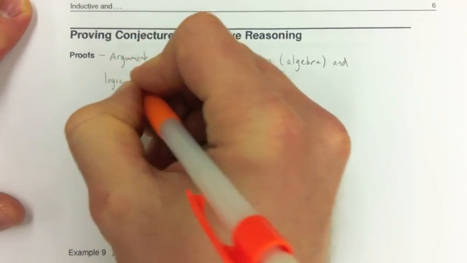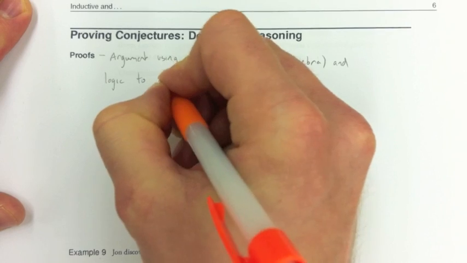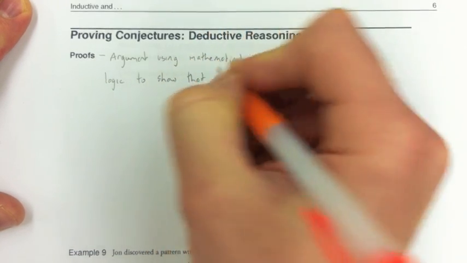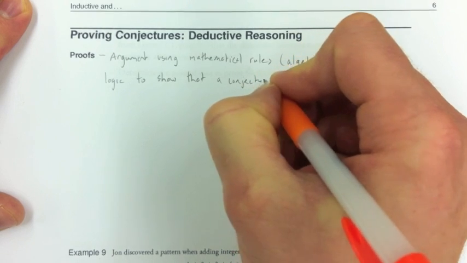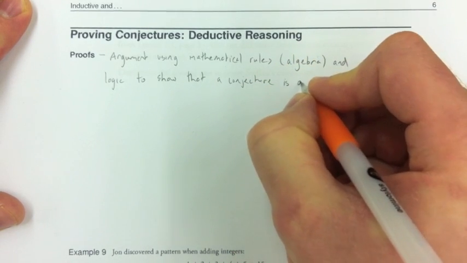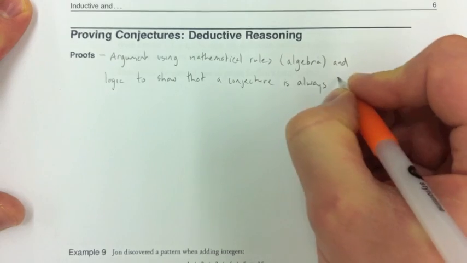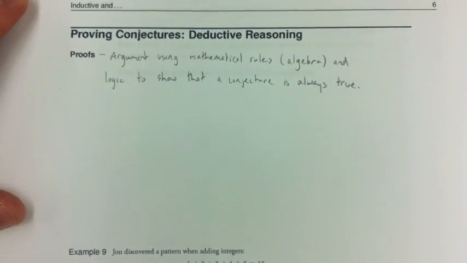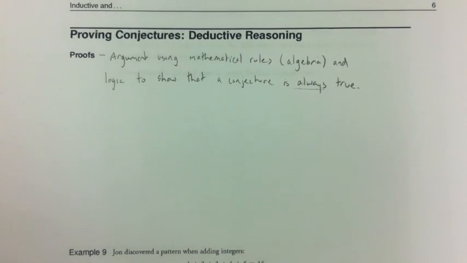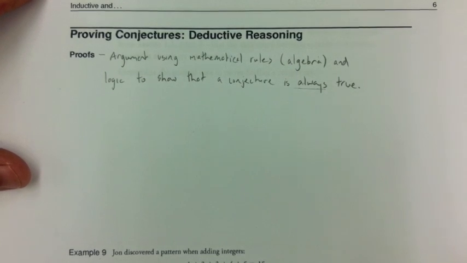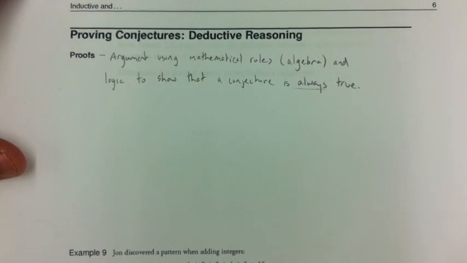And logic to show that a conjecture is always true. Alright, and there's that word always. Always true. That means that we don't have to worry about looking at specific examples, because specific examples can be difficult at times.